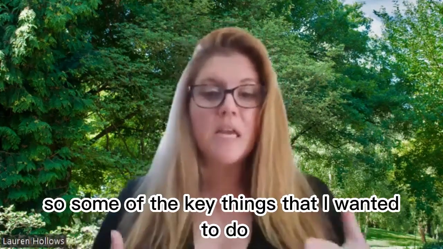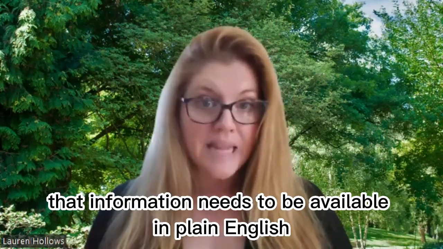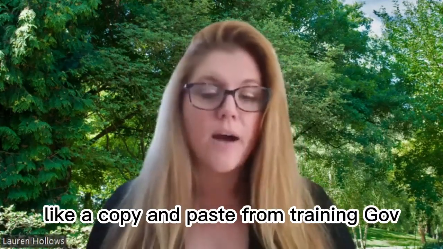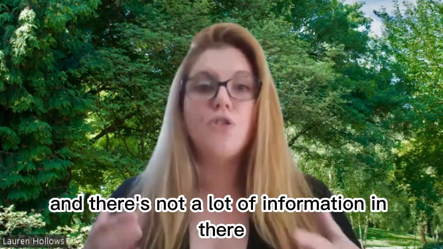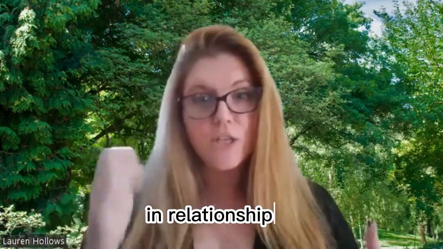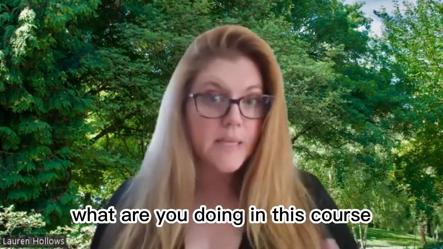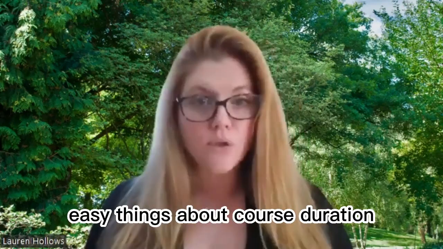Some of the key things that I wanted to document there is that information needs to be available in plain English. This is where we see things like a copy and paste from training.gov, a list of units of competency, and there's not a lot of information in relationship to, in plain language, what are you doing in this course, and how is this course going to run? So, easy things about course duration.